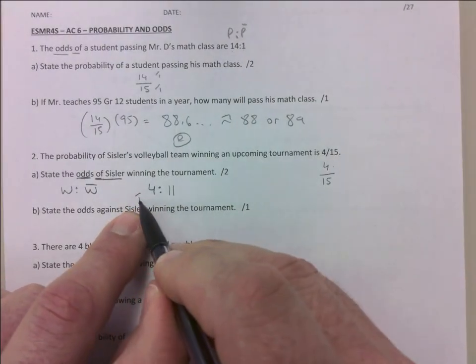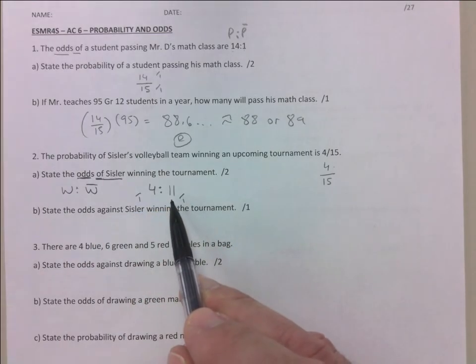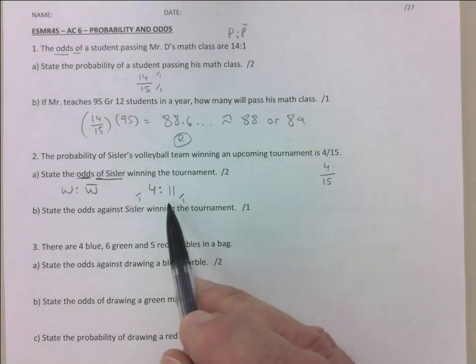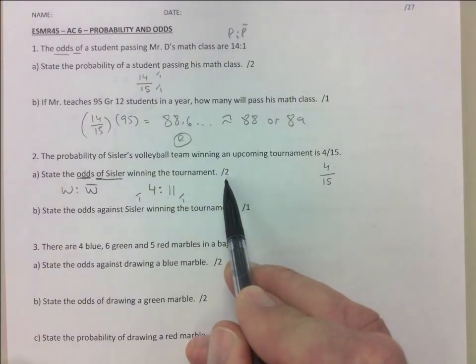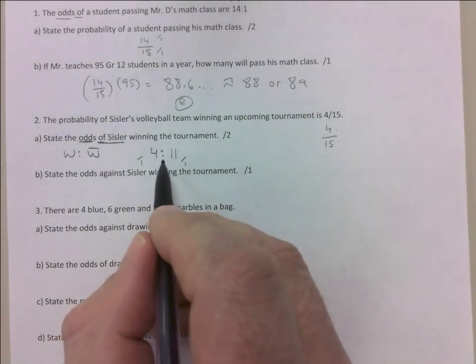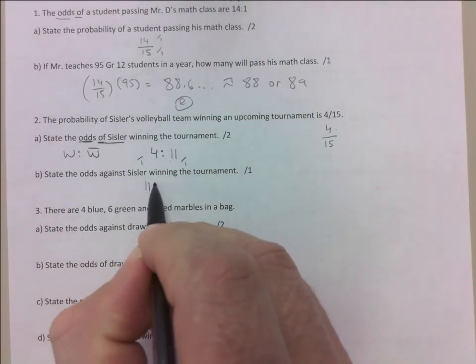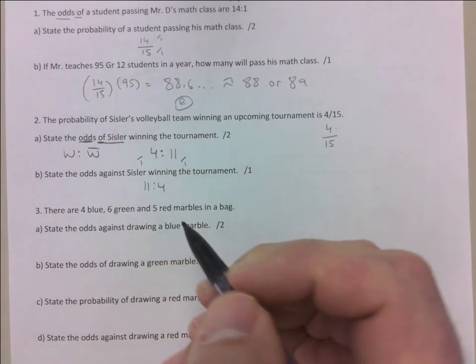I'll give you 1 mark for the 4 and 1 mark for the 11 today, right? Normally if one of the numbers is wrong, that's it. But 4 to 11, if you put 15 there, you get 1 out of 2. The odds against Sisler winning the tournament, whatever odds you have here, I need to see that reverse, the order of the numbers. That's all I'm looking for here, okay?